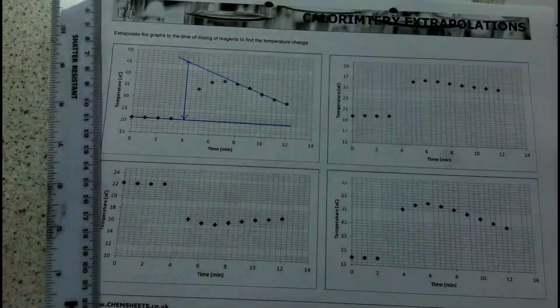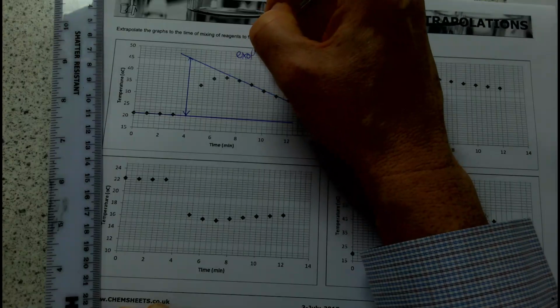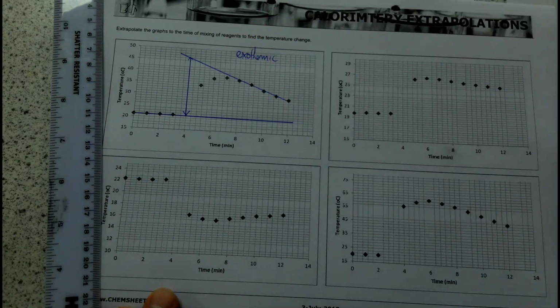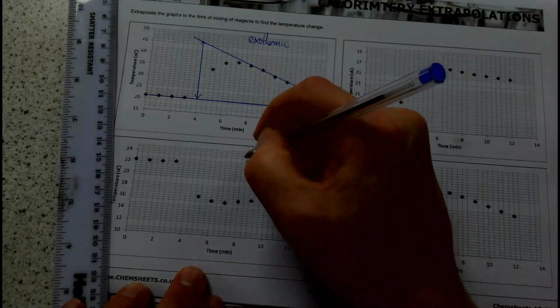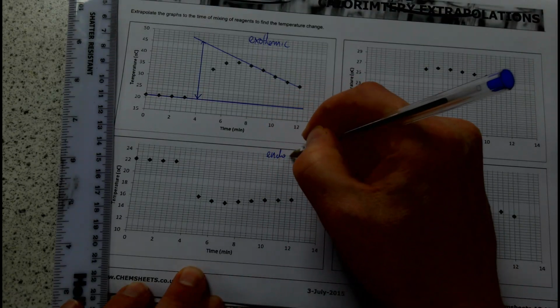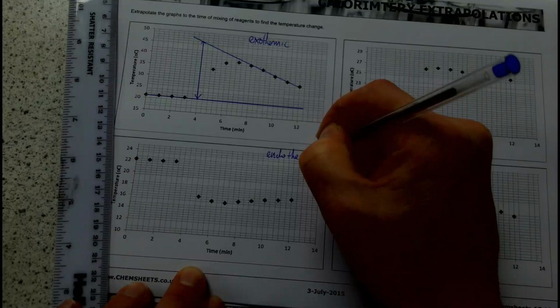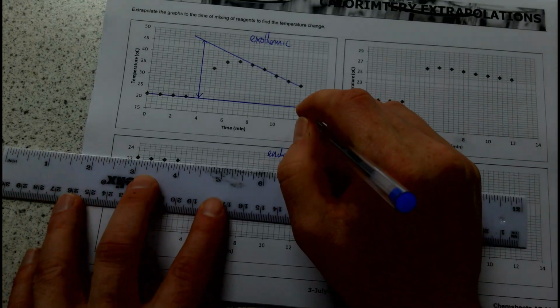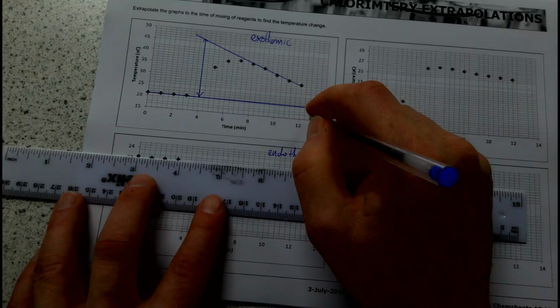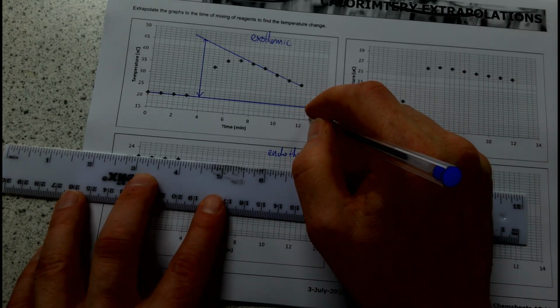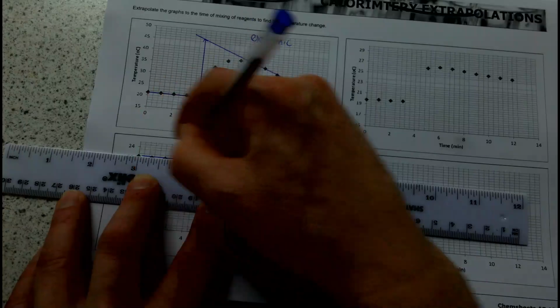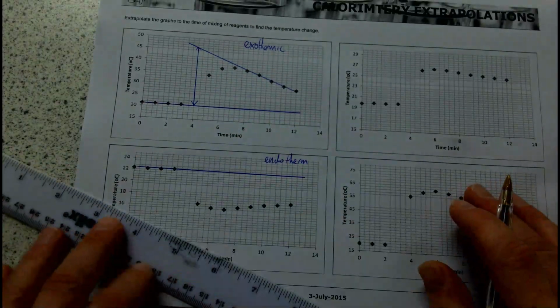And by the way, we can do this for endothermic reactions as well. So this is exothermic. And we'll do one for an endothermic reaction, which I'll do with you. Exactly the same process, but it gets colder instead of hotter. So the starting temperature is the temperature of the last point.